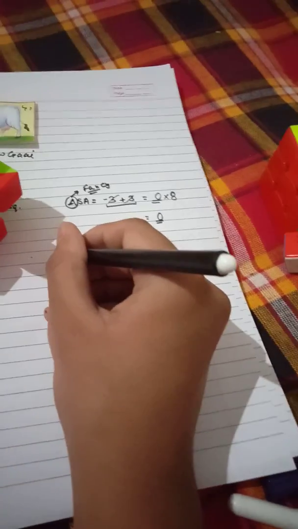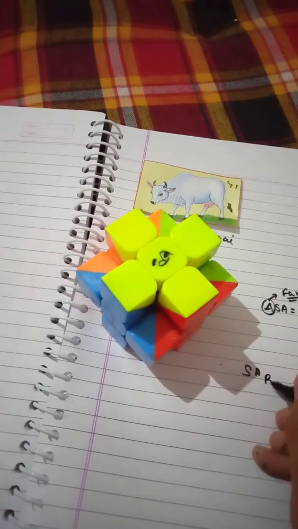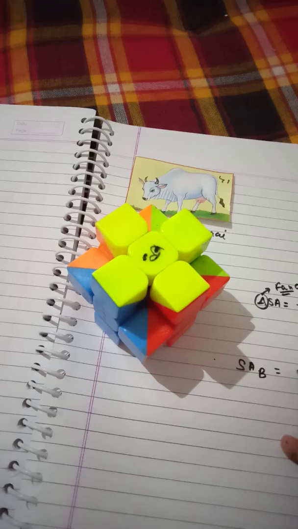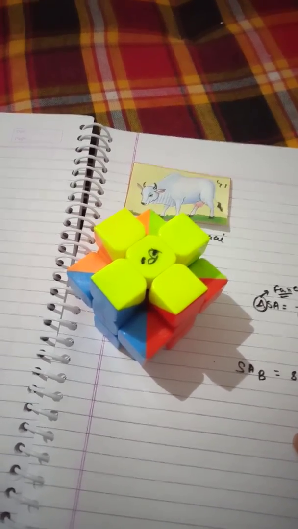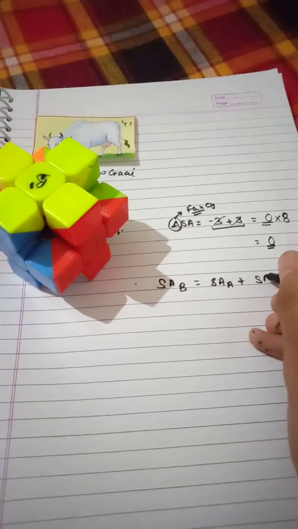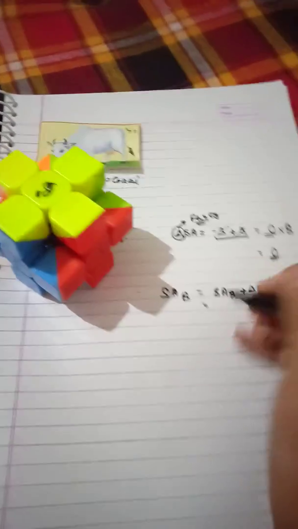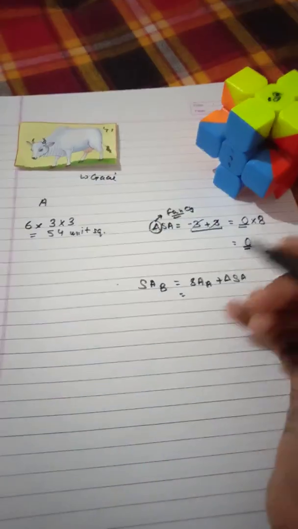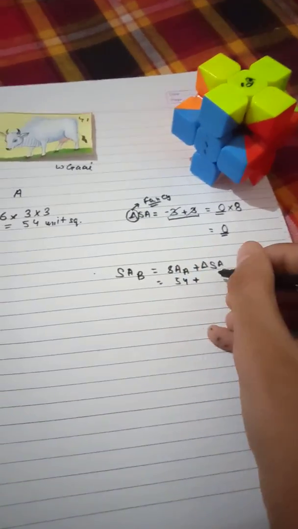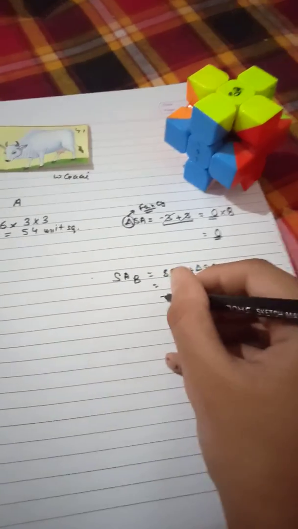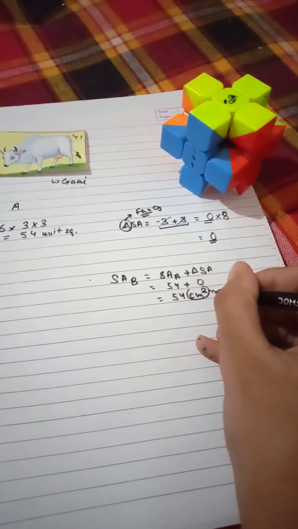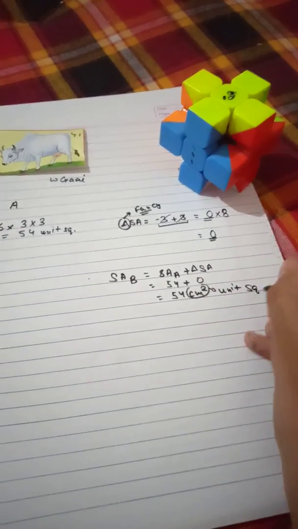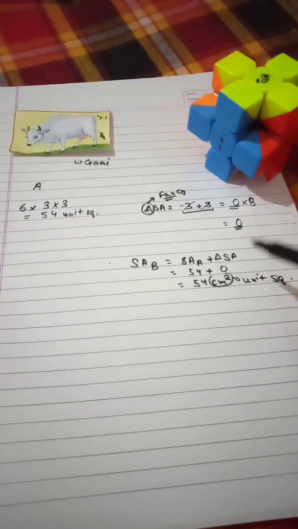And so the surface area of this second cube is essentially going to be the surface area of A plus the change in surface area. Surface area of A is essentially 54 square units. We calculated that right now, and we add nothing to that. So essentially the surface area, or I chose unit squares, so I will keep with the units. So essentially, we don't change the surface area.